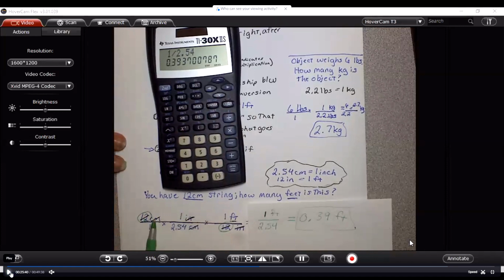All right, so you have a homework assignment that's been assigned that has several problems that deal with conversion factors. Some of them are values like this. Some of them are going to be temperature conversions, and you'll be given the formulas for those. Temperature conversions are very easy. They're plug and chug.